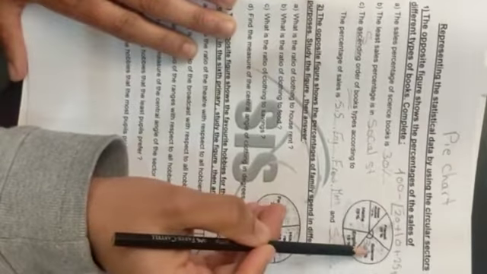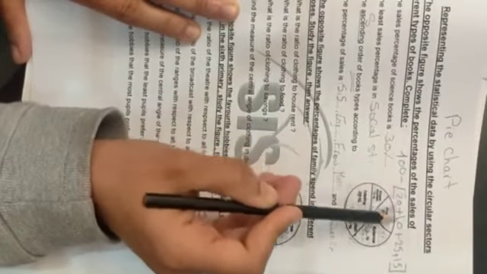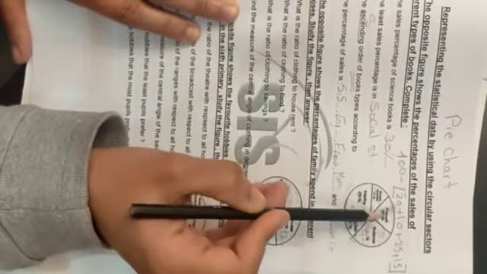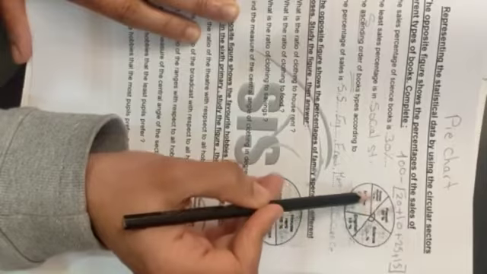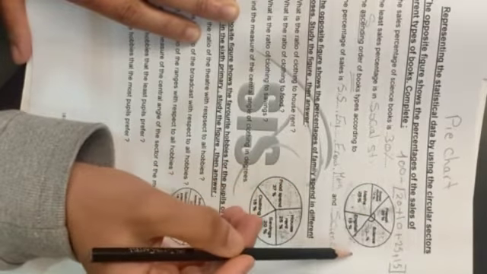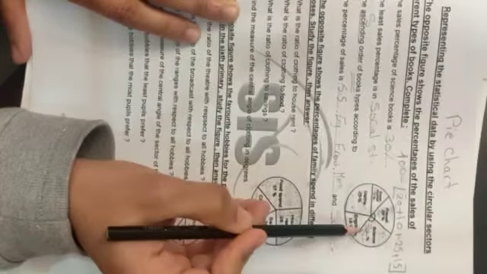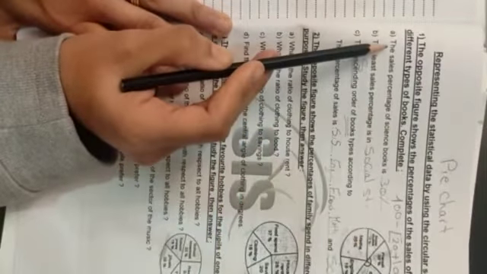So if I want to know the science, I will do 100 minus the percentage of the rest. So I will do 100 minus (20 plus 10 plus 25 plus 15). You will find that the science is 30%. Now let's solve the questions.